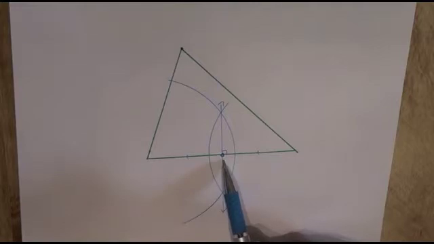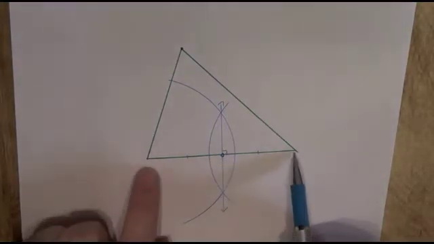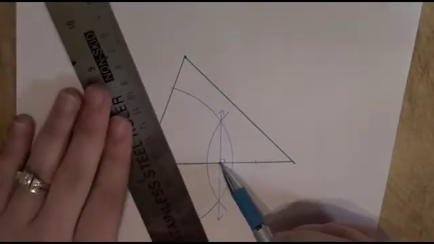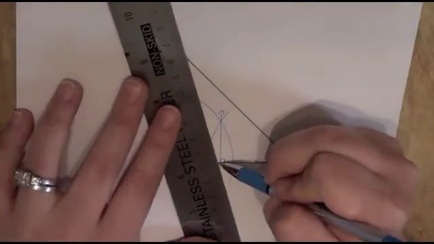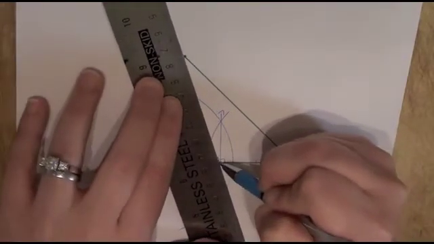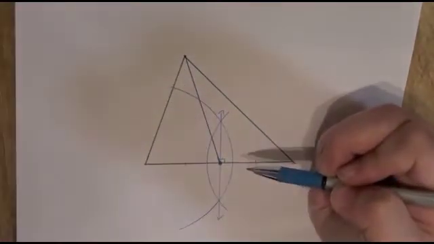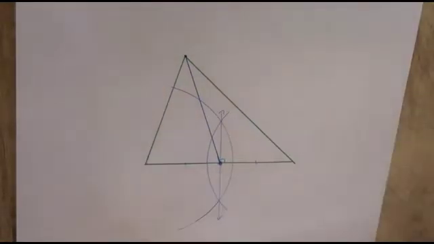Now the trick is that the median connects the midpoint to a vertex, and it's not the vertices to the left or right, it's the vertex across the triangle. So the median, although this line is the perpendicular bisector, the line we actually want connects the midpoint to the vertex. The median is this line here. Now what we need to do is the same thing a couple more times.